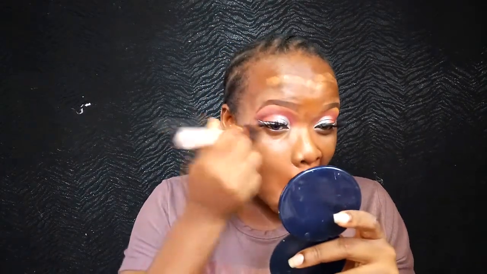Then for my foundation, I'm going into my Revlon Color Stay foundation in the shade Mahogany. Just going to apply that all over my face, and then further blend that with my Nuban Beauty blender.